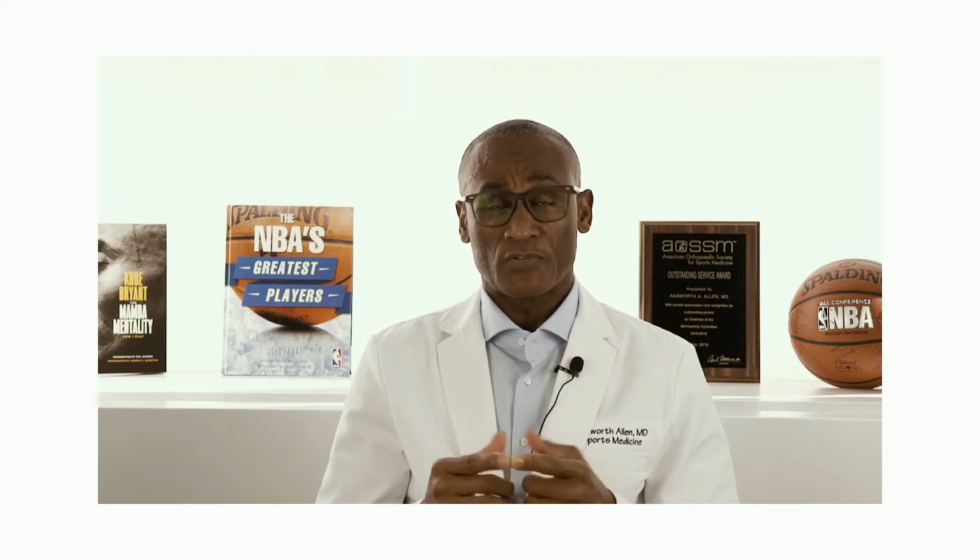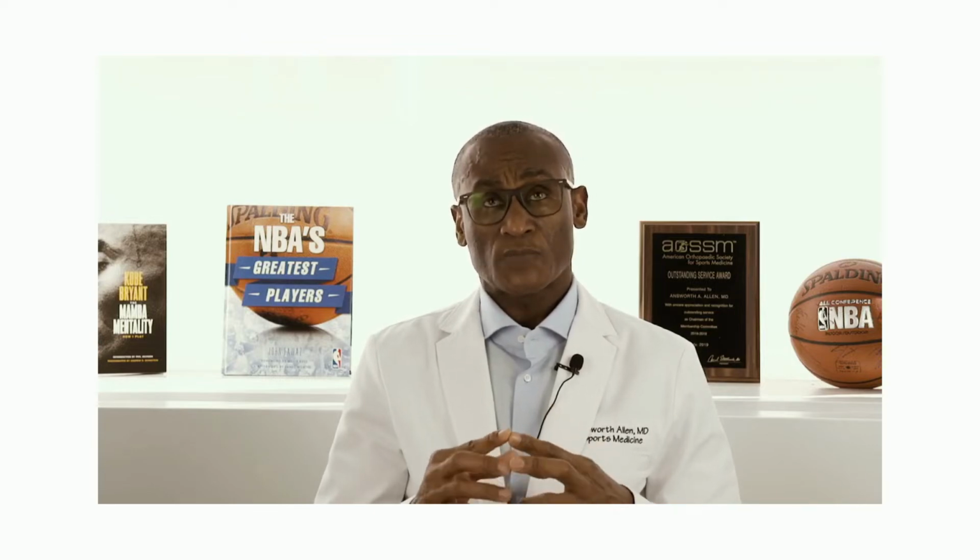The risks from an ACL reconstruction include the risk of infection. Most patients will have some numbness around the incision site. Very rarely there's a potential risk of a blood clot, and there may be some pain from the donor site that the graft is taken from.